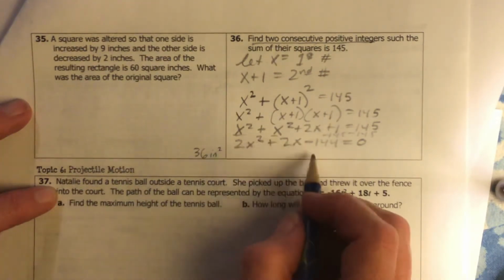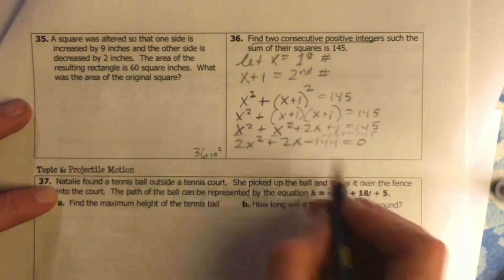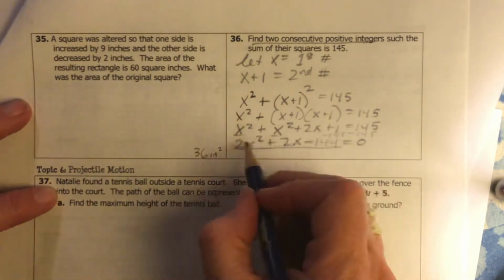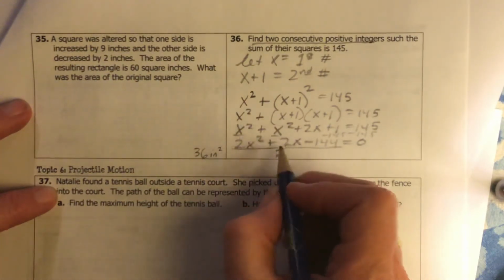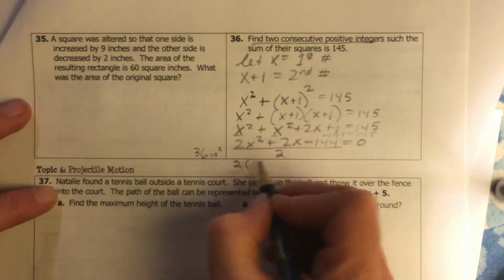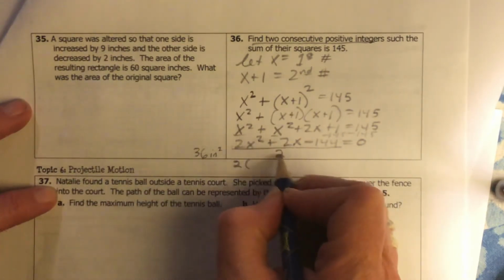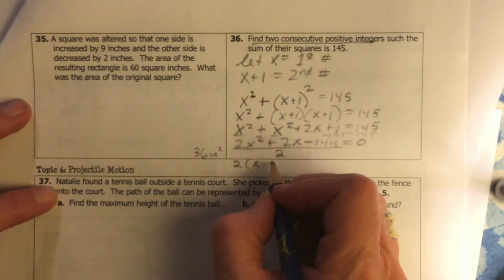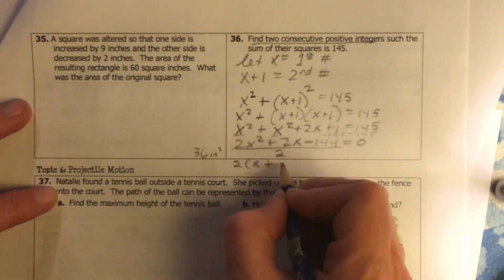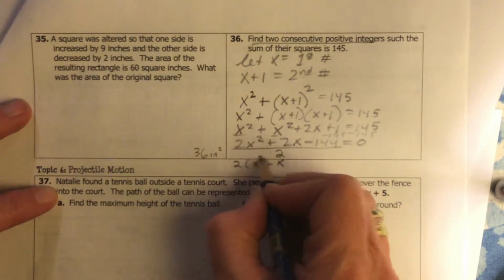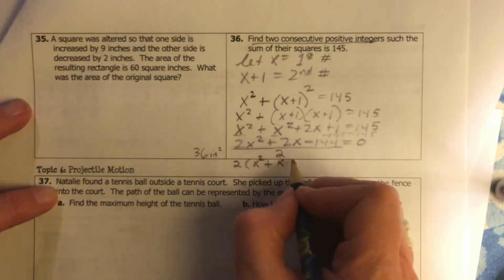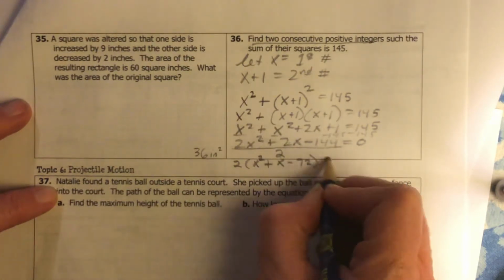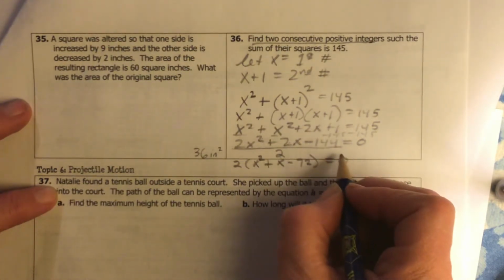I look at this and they're all even, so I'm going to factor out a 2. I'm sorry, there's not a lot of space here. Forgive me. I'm going to put that aside and divide. So if I factor out a 2, I get x squared plus x minus, well, half of 144, I know is 72, equals 0.